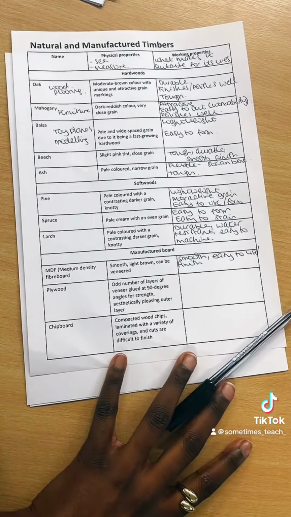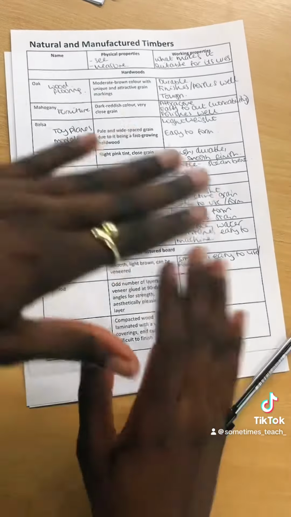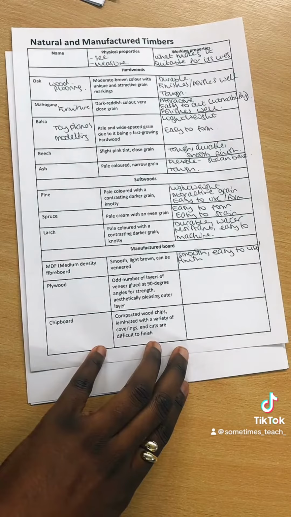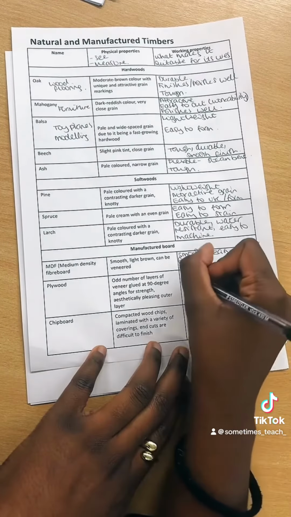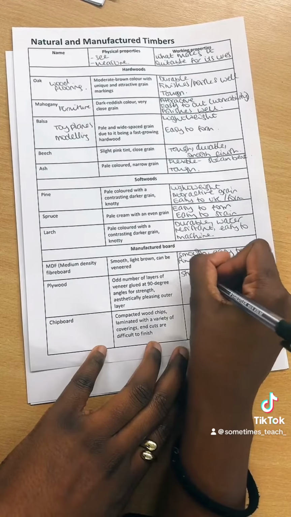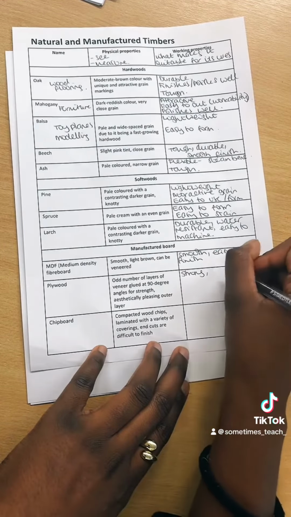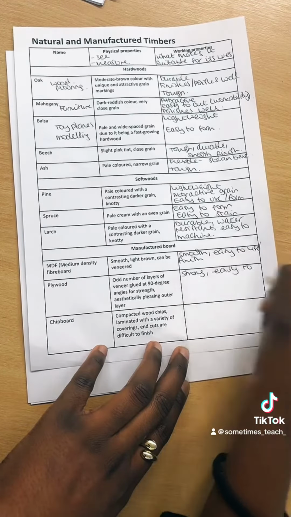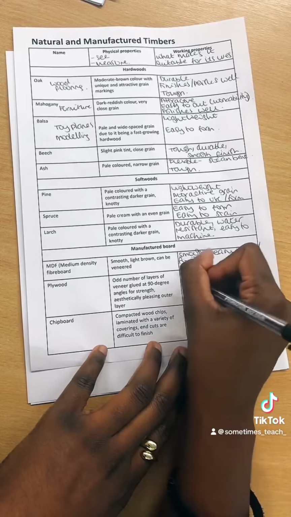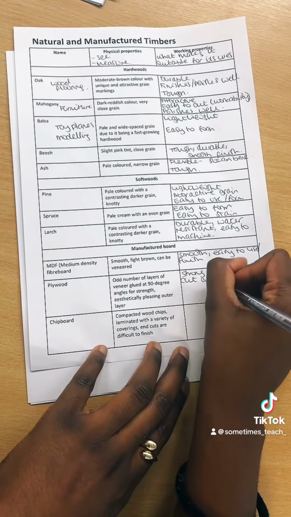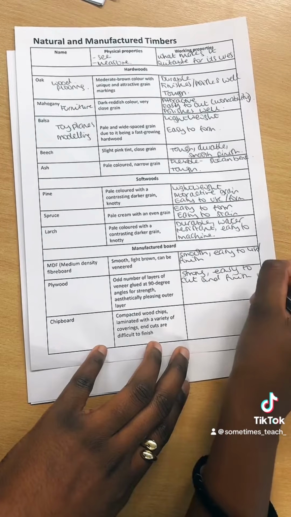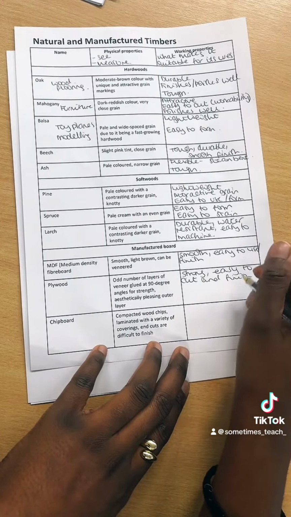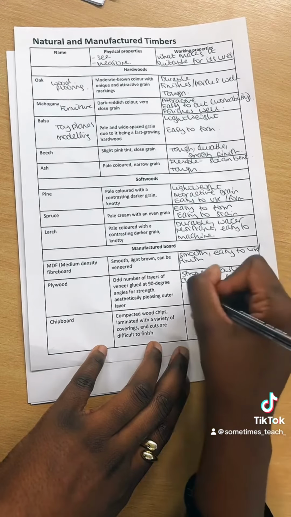Okay, plywood. Plywood, because it's got the layers, yeah, and it's all glued in between each layer, it is strong. It's also easy to cut and finish. Cut it by hand with a tenon saw. And it also can be painted.